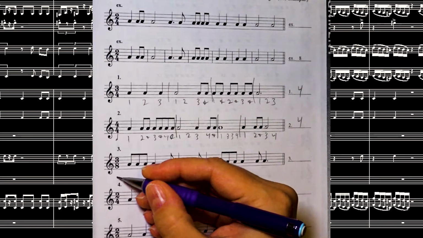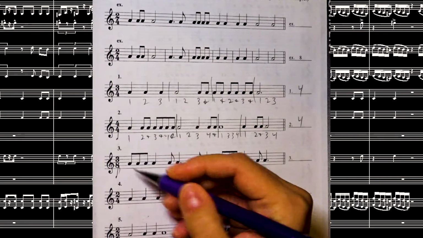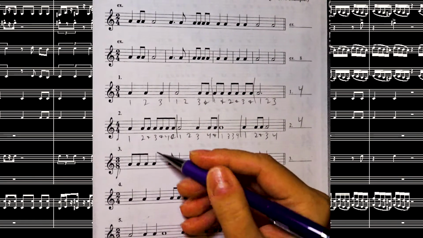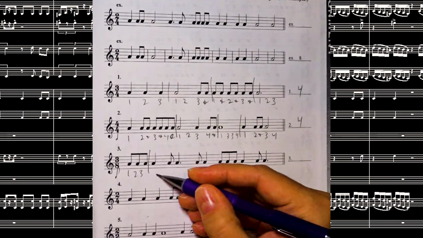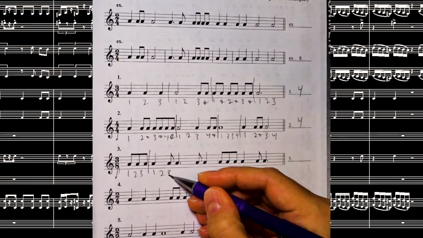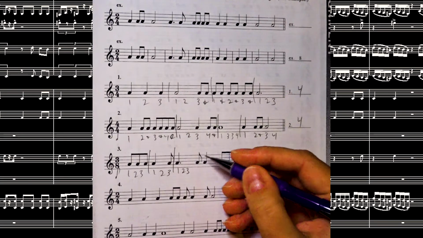All right, 8 on the bottom. 8th note gets a beat. So you need 3 8th notes. 1, 2, 3, bar. Sorry, 1, 2, 3. 1, 2, 3, bar. 1, 2, 3 8th notes in there.